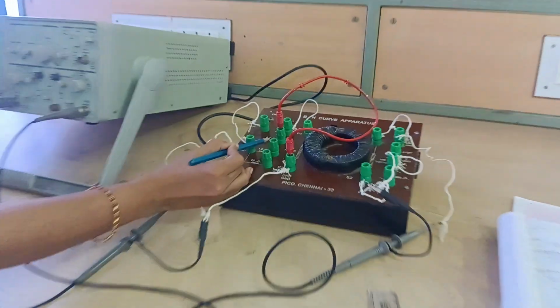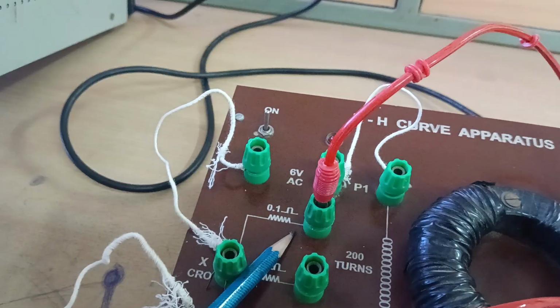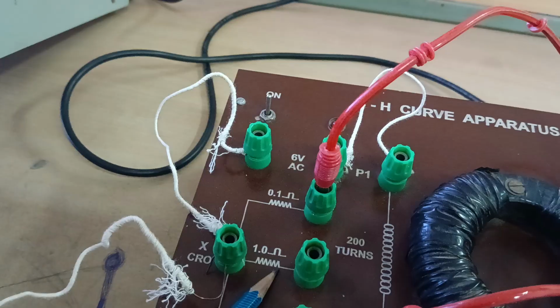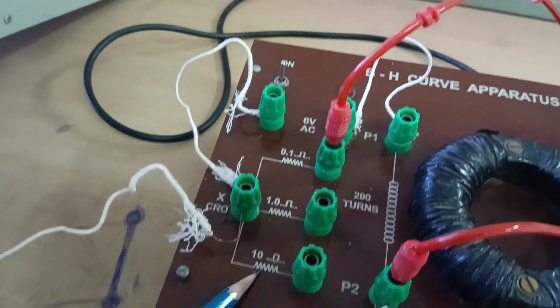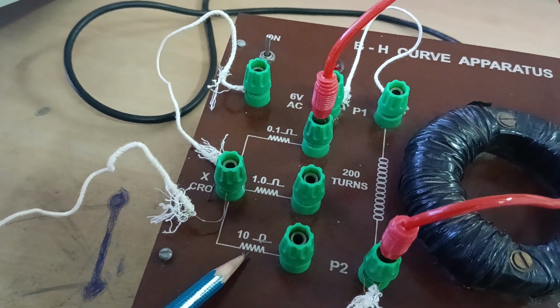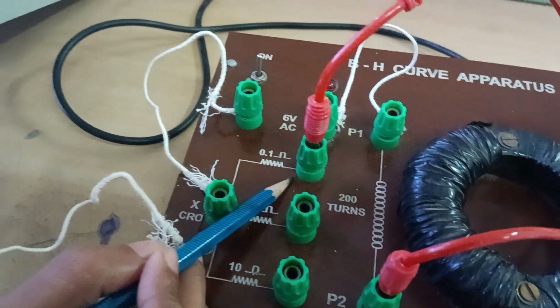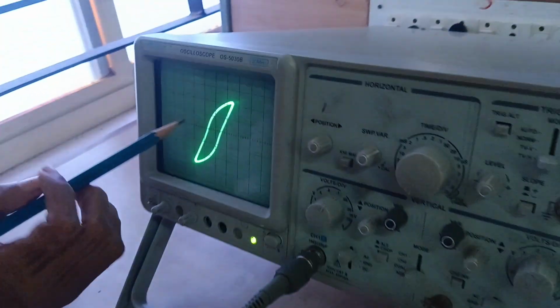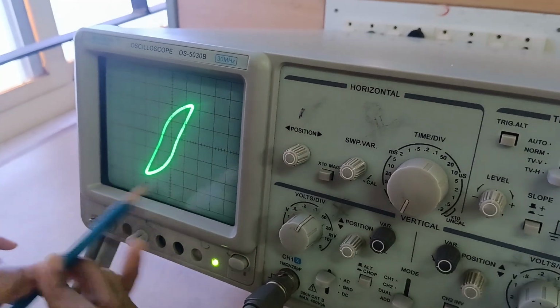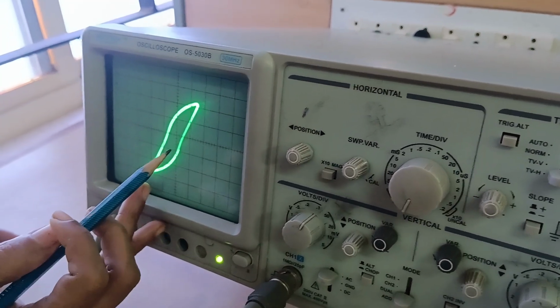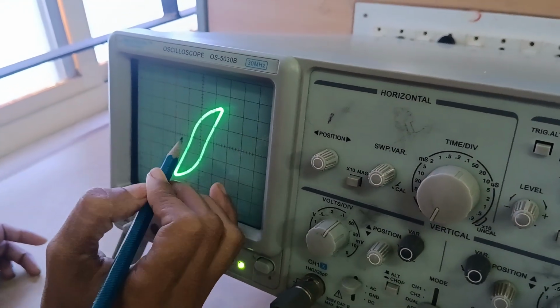First we give 0.1 ohms resistance, then we will give 1 ohms resistance, and also we can give 10 ohms resistance. First I am giving 0.1 ohms resistance, then the BH curve appears in the CRO, coming like this. Here this is the BH curve.